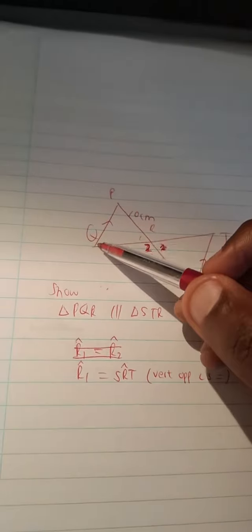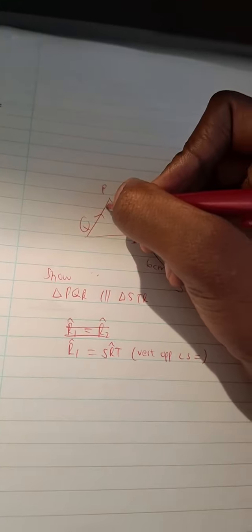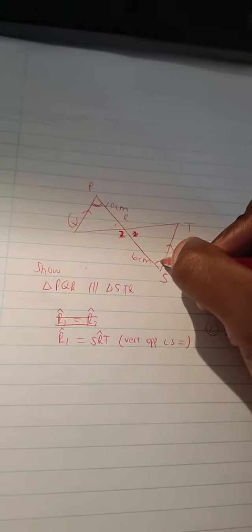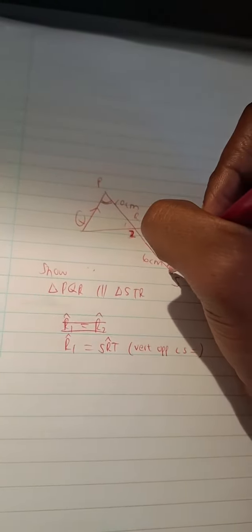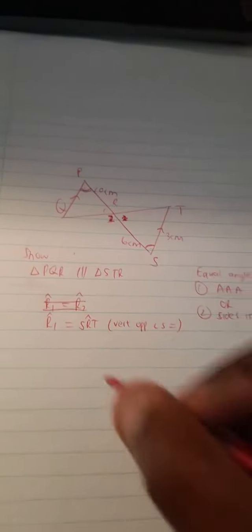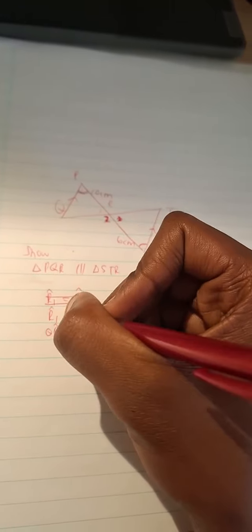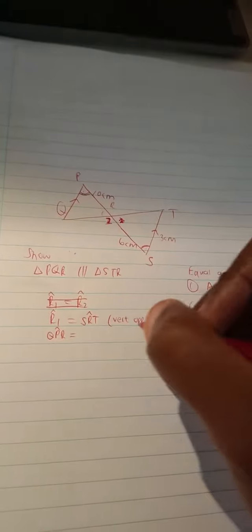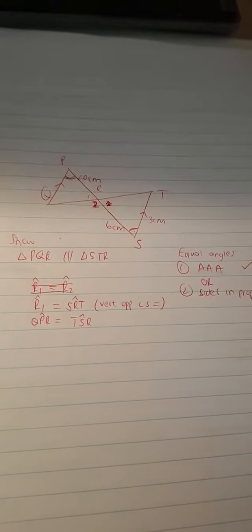Then we can see that these lines are parallel, so we have our Z shape here. This angle is equal to that angle. In other words, angle QPR is equal to angle TSR.